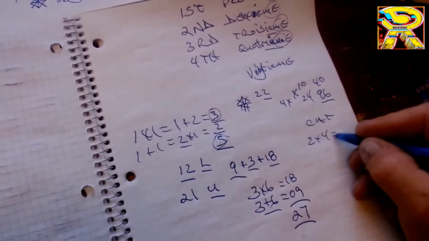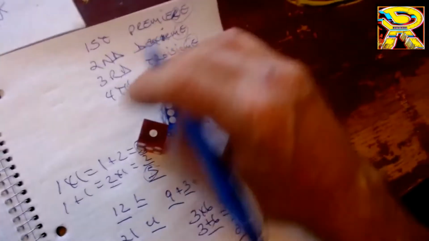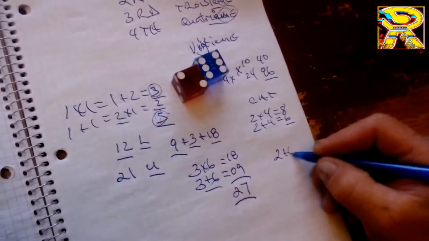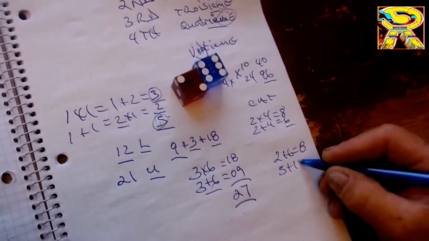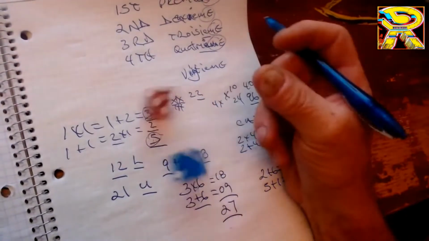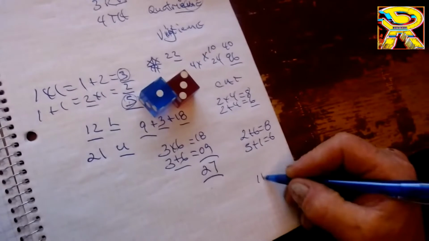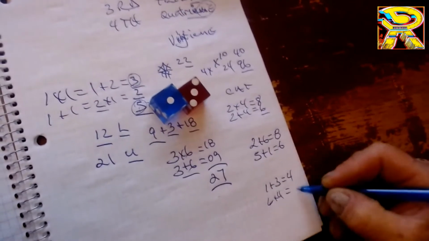2 times 4 equals 8. 2 plus 4 equals 6. 6 and 2, 8. 5 and 1 equals 6. 1 and 3 equals 4. 6 and 4 equals 10.